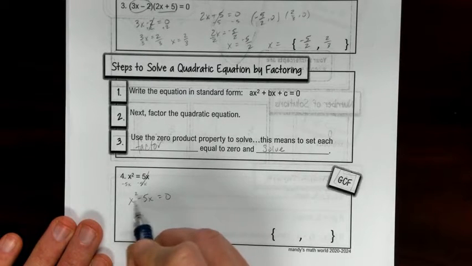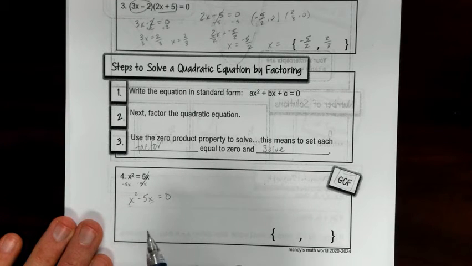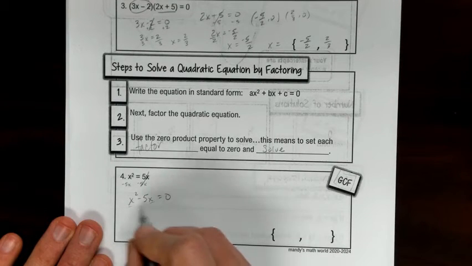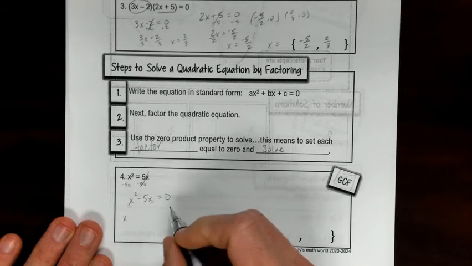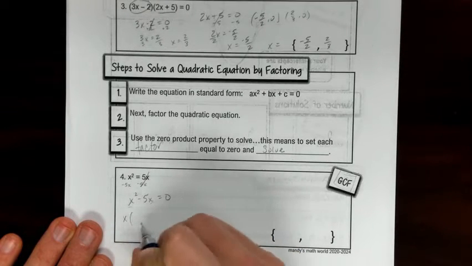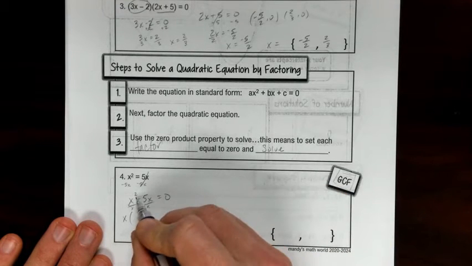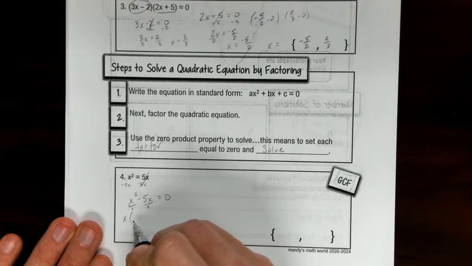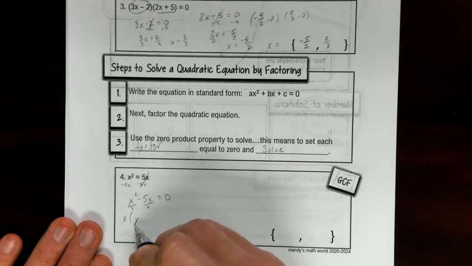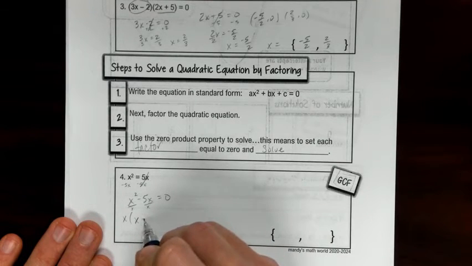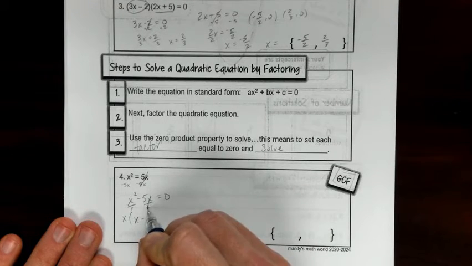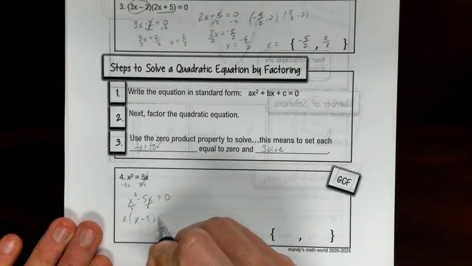Now, again, like I said, a hint, we're factoring out the GCF. If you notice, you've got an x in both of those. So I can factor out a GCF of x to the first power. When I say factor out, I'm telling you divide, right? So x squared divided by x, I'm left with an x to the first power. Minus 5x divided by x, those cancel out, I'm left with 5.